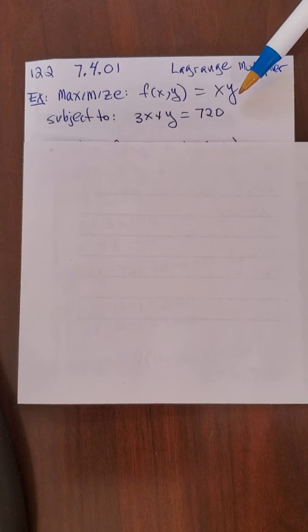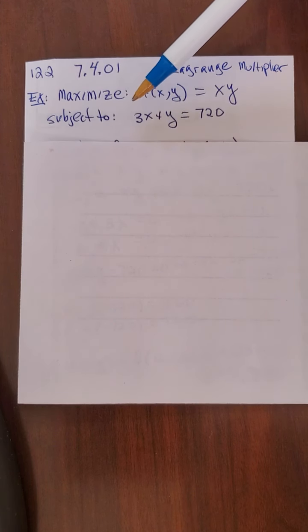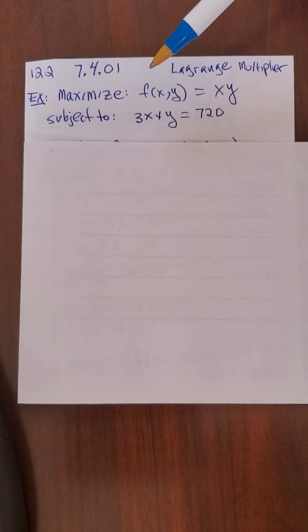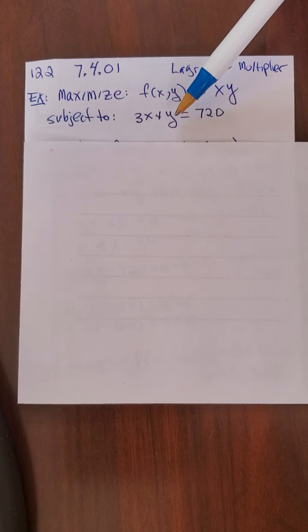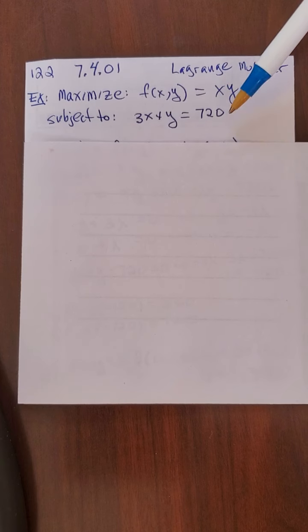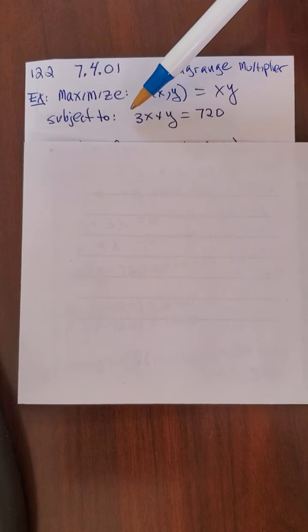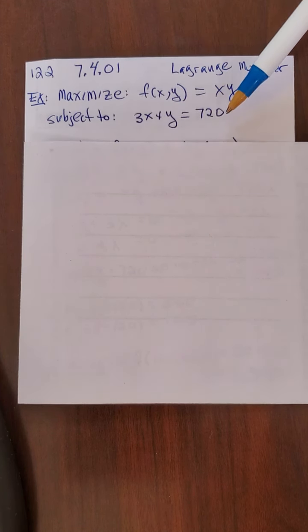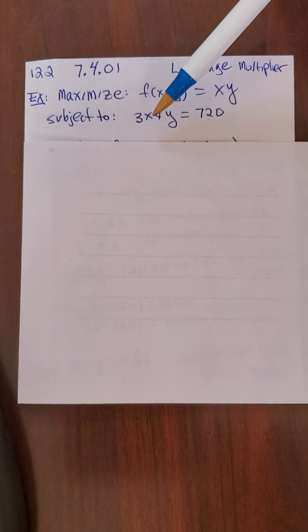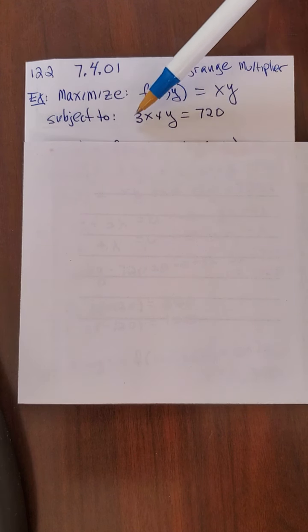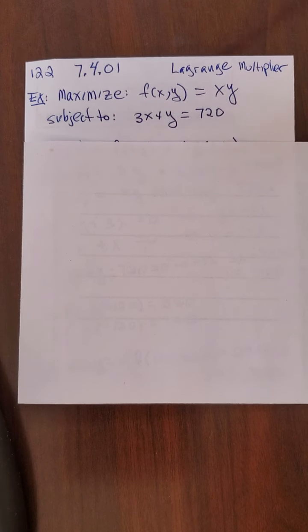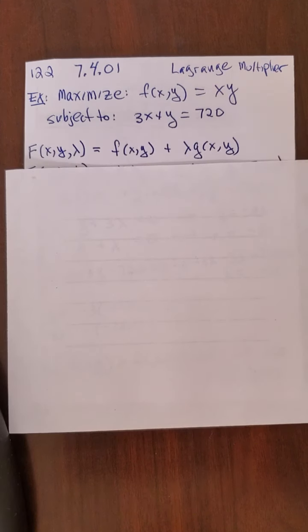But we're not just looking for the maximum of this function. This is subject to a certain constraint. So for some reason we have a constraint that 3x plus y has to add up to 720. So I want the numbers 3x plus y that add up to 720. There are infinite combinations of numbers that could do this, but I want the one where x times y is a maximum. So that's what I'm trying to do here. And here we go.